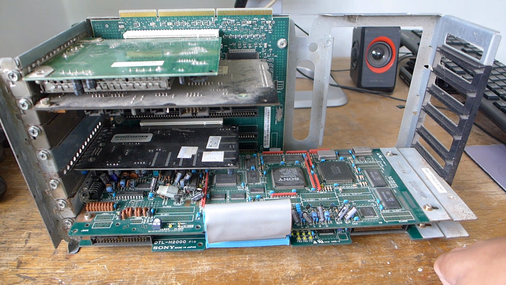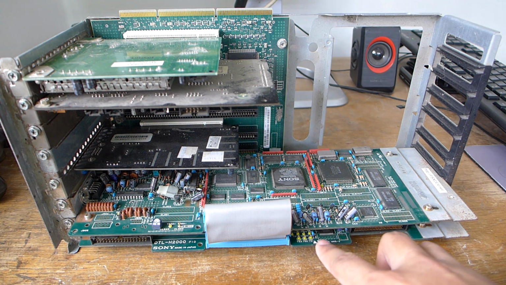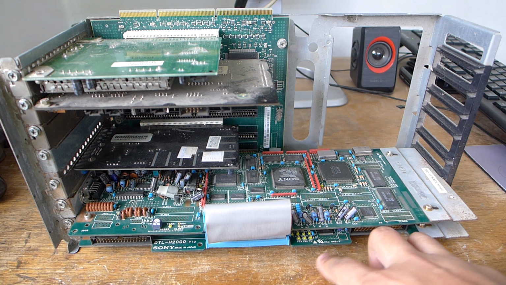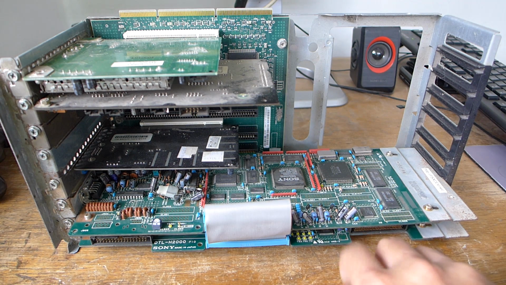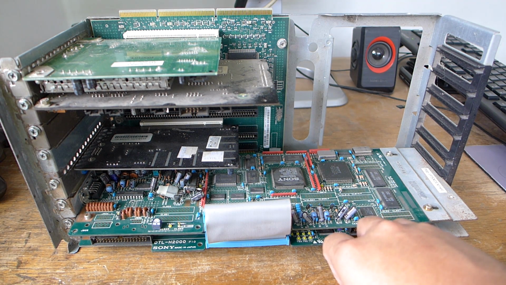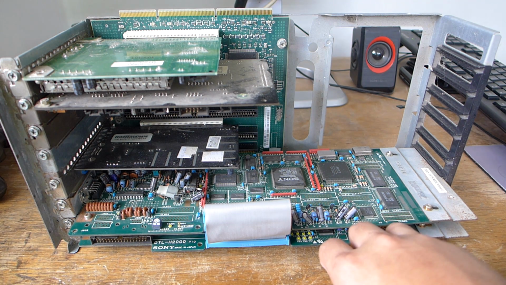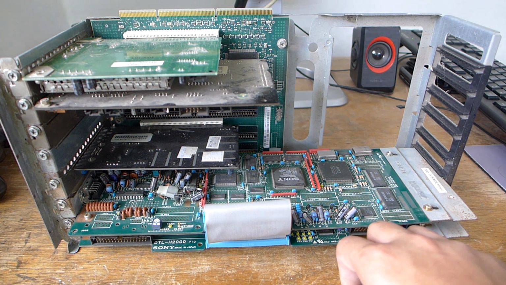The DTL-H2000 is more or less a PS1 in the form of 2 ISA cards with debugging capabilities. It's composed of 2 boards, CPU board on the top and the PIO board on the bottom, as the second card I meant. The CPU board, as the name suggests, contains all the processors that make up the PlayStation as well as the memory to run it.